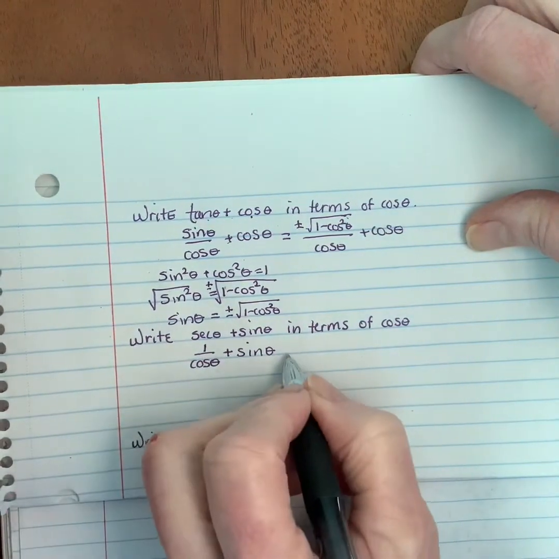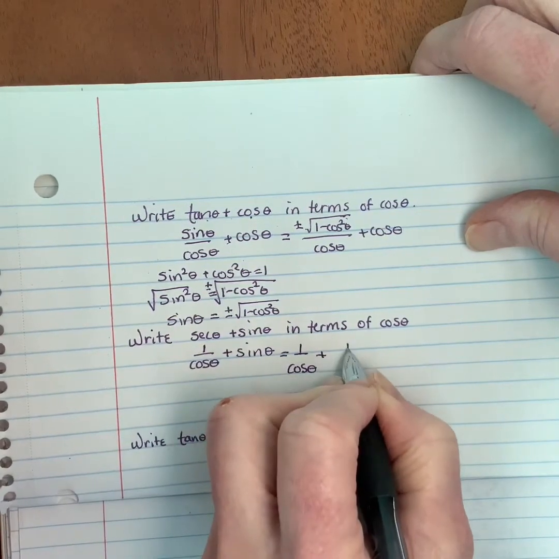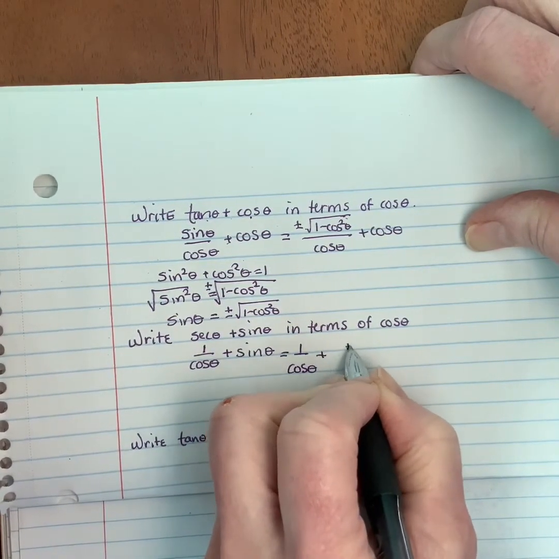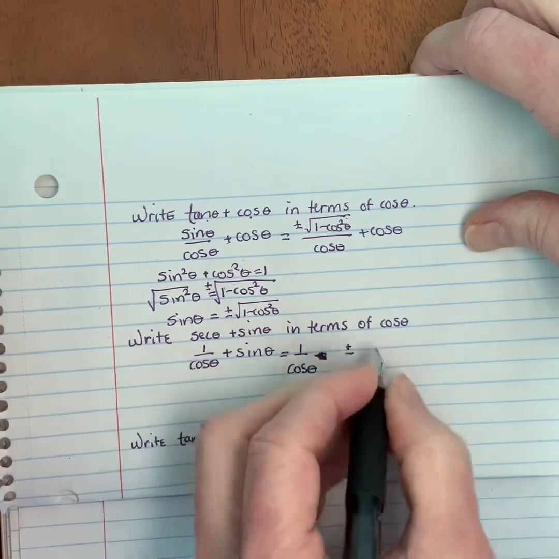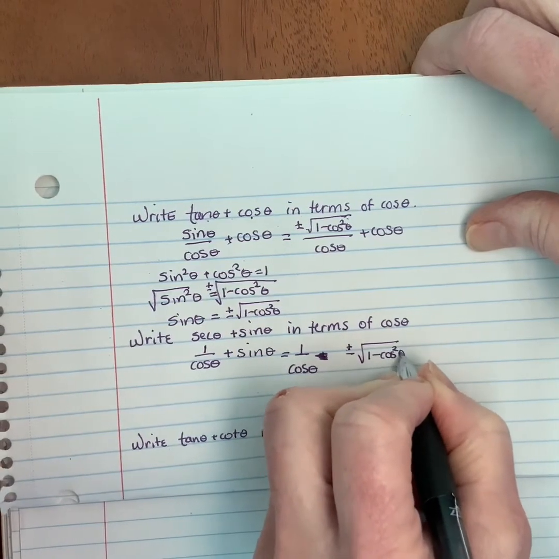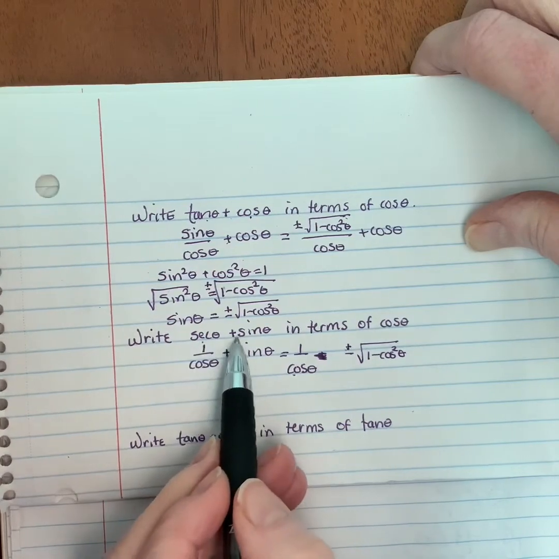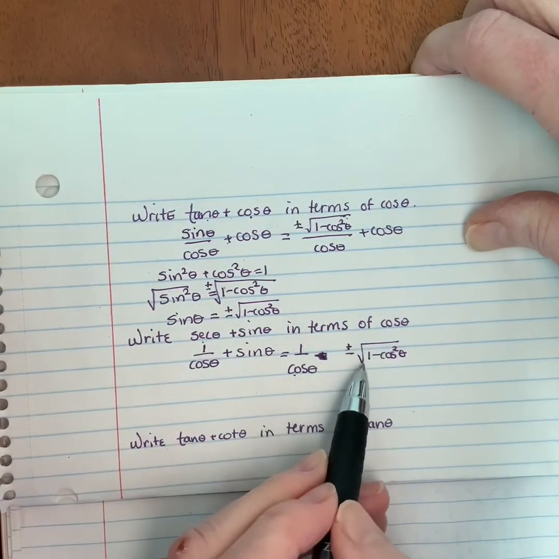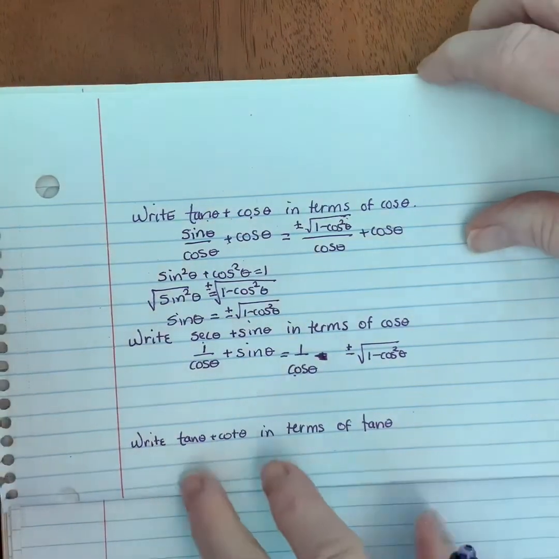So this is going to be equal to 1 over the cosine of theta plus 1, plus or minus. Let me just get rid of this and just say plus or minus, and then square root of 1 minus cosine squared of theta. So there's 1 over cosine of theta, which is secant theta, plus sine theta. Sine theta is plus or minus the square root of 1 minus cosine squared of theta. So we're done. Okay, that one's not too tough.